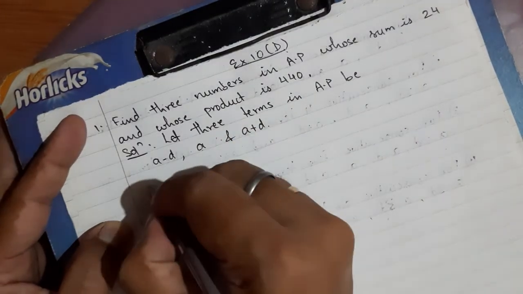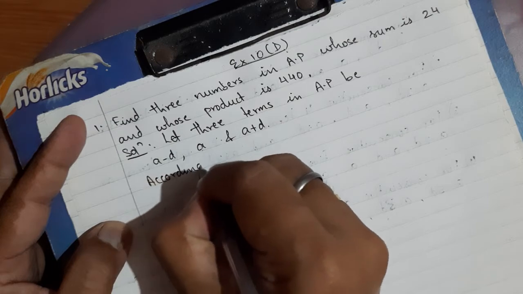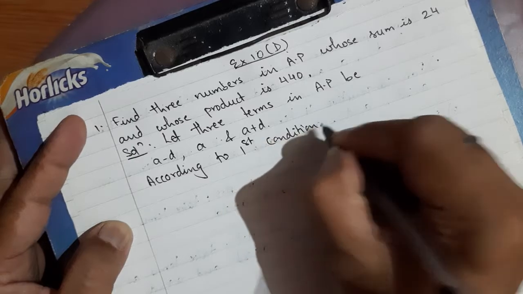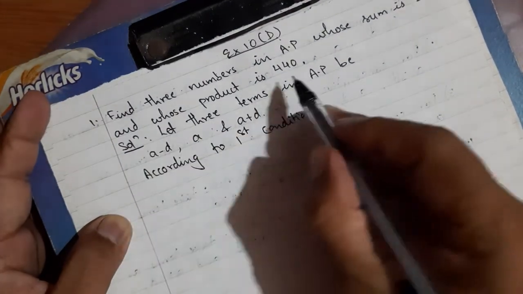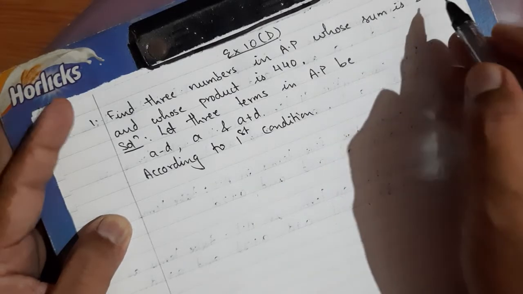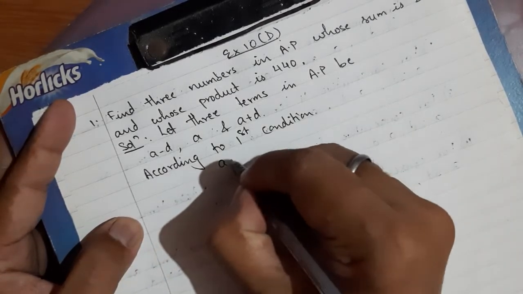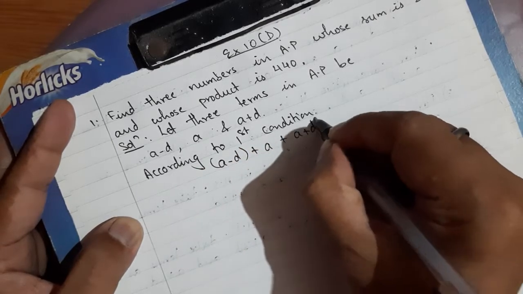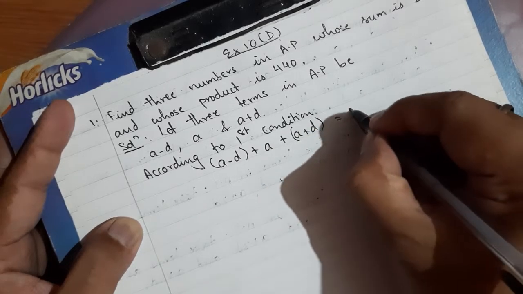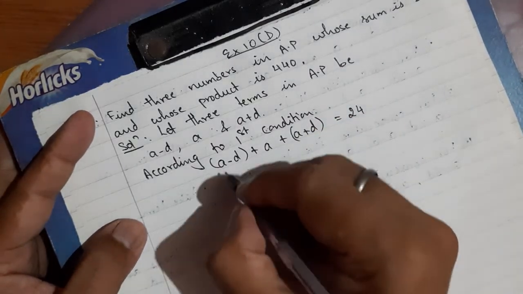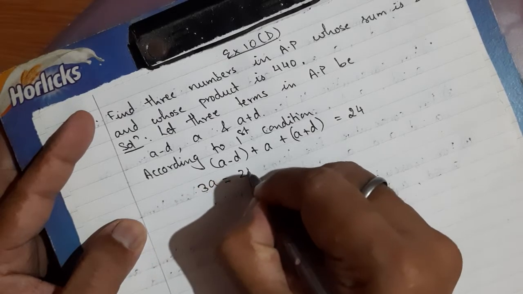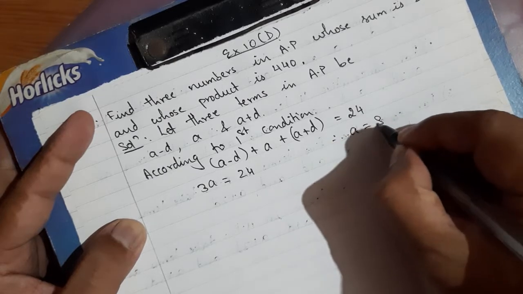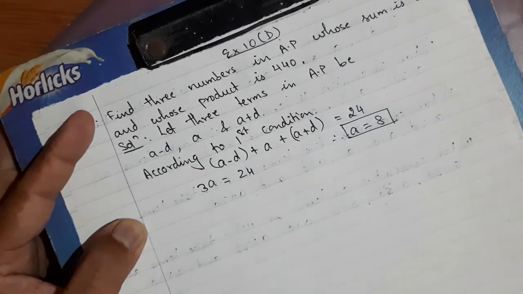According to the first condition, now what is the first condition here? Find 3 numbers in AP whose sum is 24. That means a minus d plus a plus a plus d is equal to 24. So we get 3a is equal to 24. Therefore a is equal to 8.